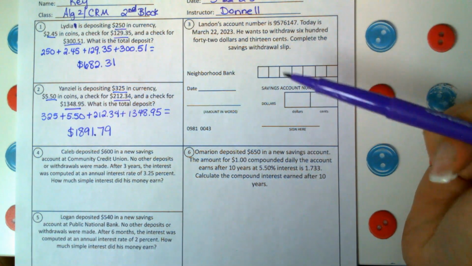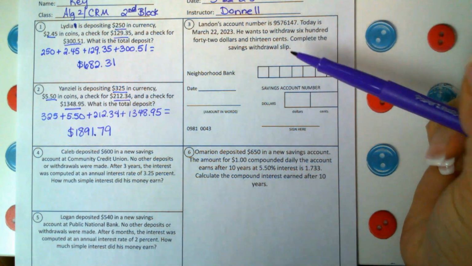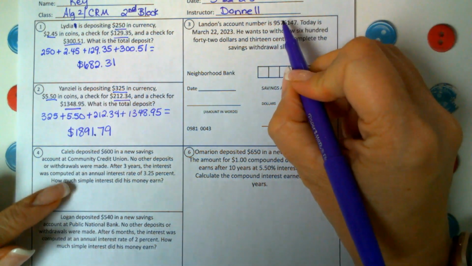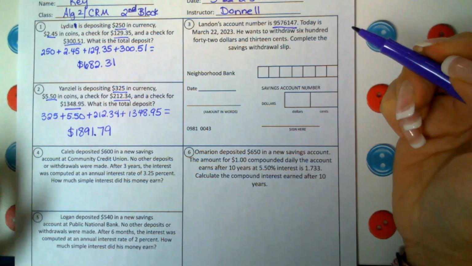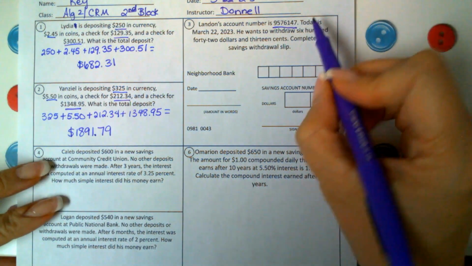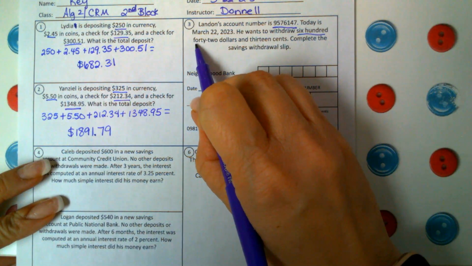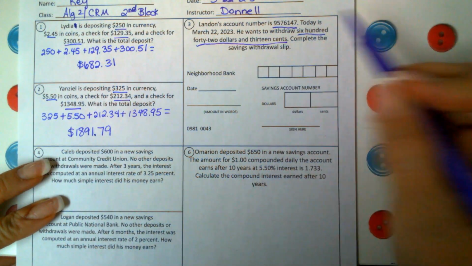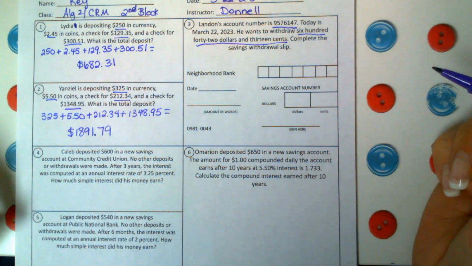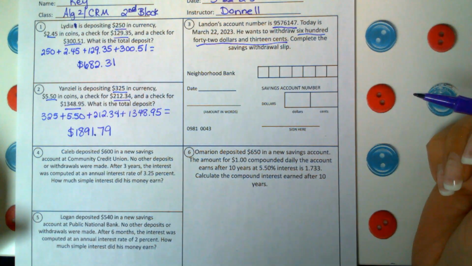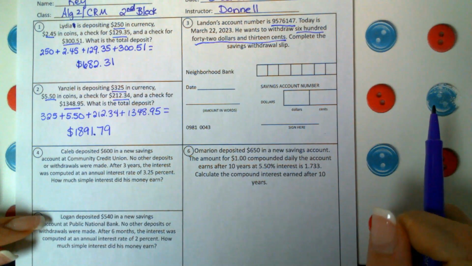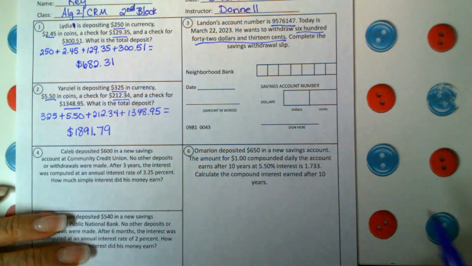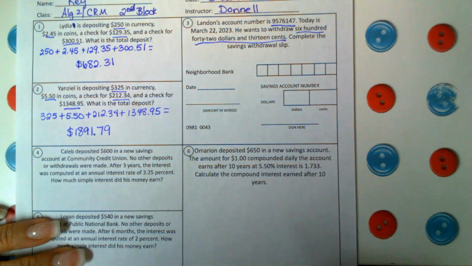Landon's account number is 9576147. So there's a number. Today is March 22nd, 2023. He wants to withdraw $642.13. Complete the savings withdrawal slip. Now, I will say, I did not give you very much space over here to write all of this, but we're going to do the best we can.